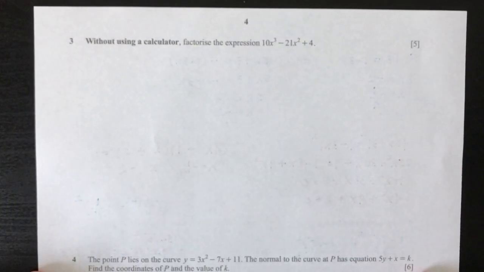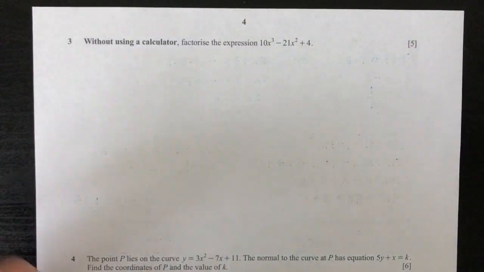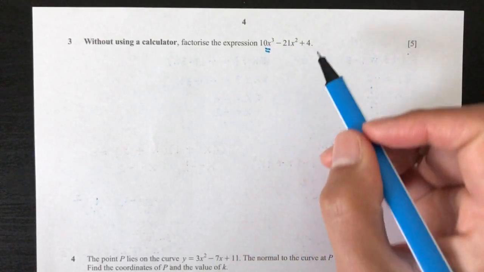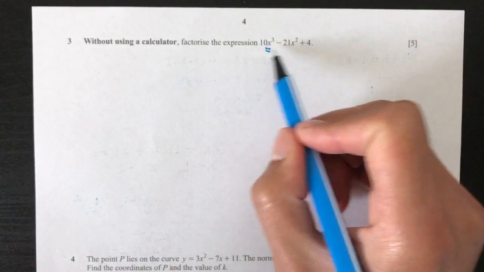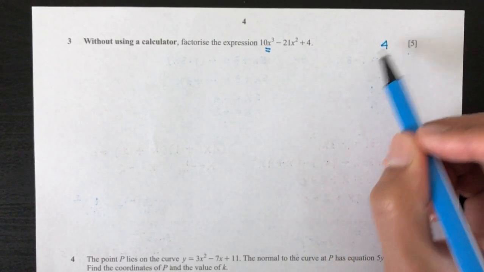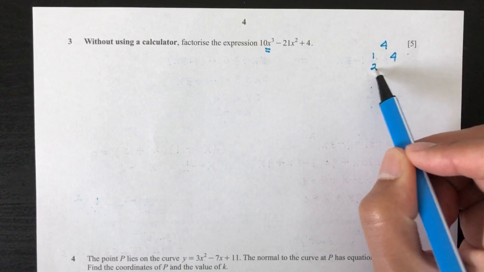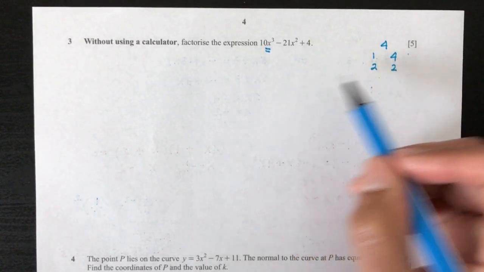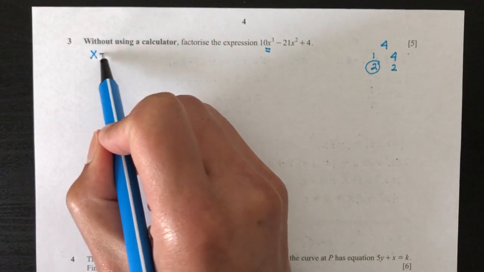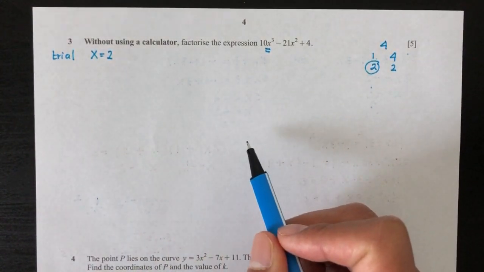Now for question number 3, again without using a calculator, factorize this one. To factorize this cubic function, you have to first find a factor. To find a factor, you must look at this 4. What are the factors of 4? You say, okay, it can be 1 times 4, can be 2 times 2. So we can try anything. Let's try this one. Let's say x is equal to 2, for example.